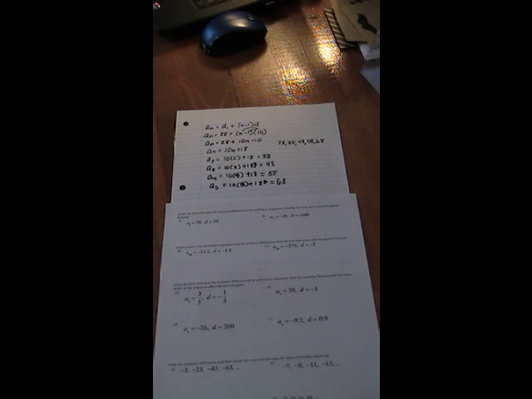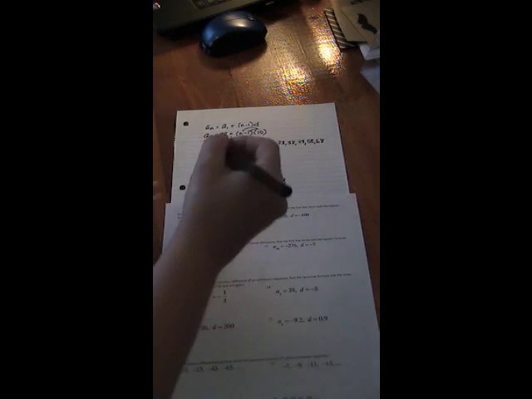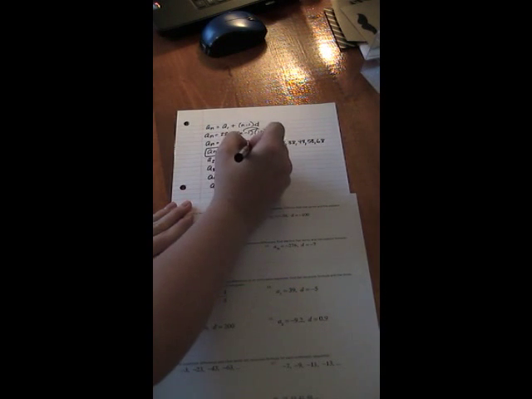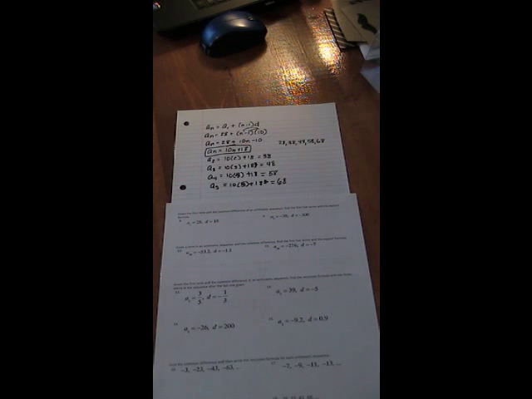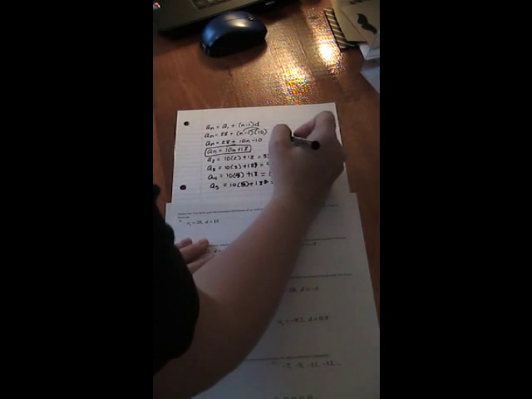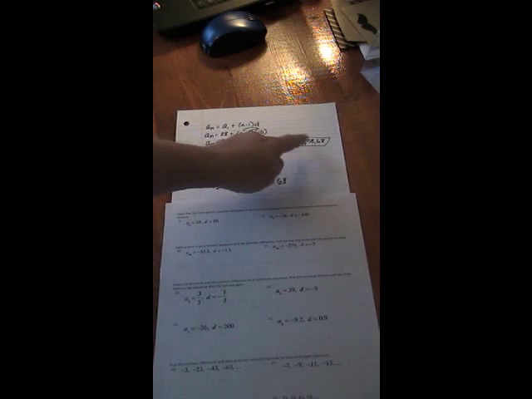So you could have gone about this two ways. You could have just added 10 each time, or you could have used the formula. Either way, it's up to you, however you prefer to complete the task. But in the end, your final answer should be this sequence and your explicit formula.